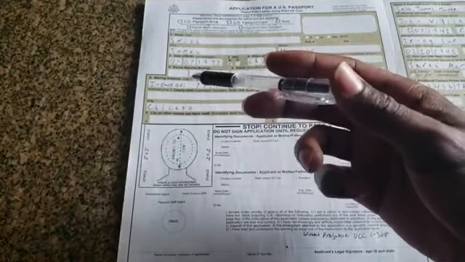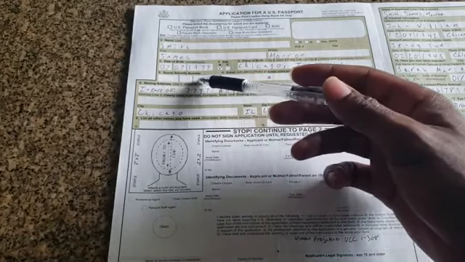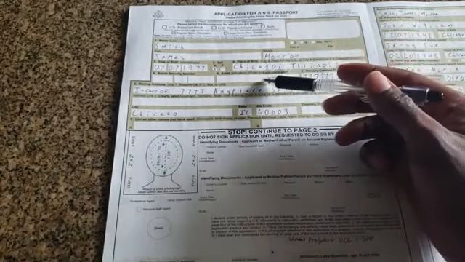See, back in the day, people would put all zeros right there, but now they're not accepting them like that anymore. So even though we want to separate ourselves from the social security number, you have to put it down here or they don't have to accept your passport application at all. So put that down.